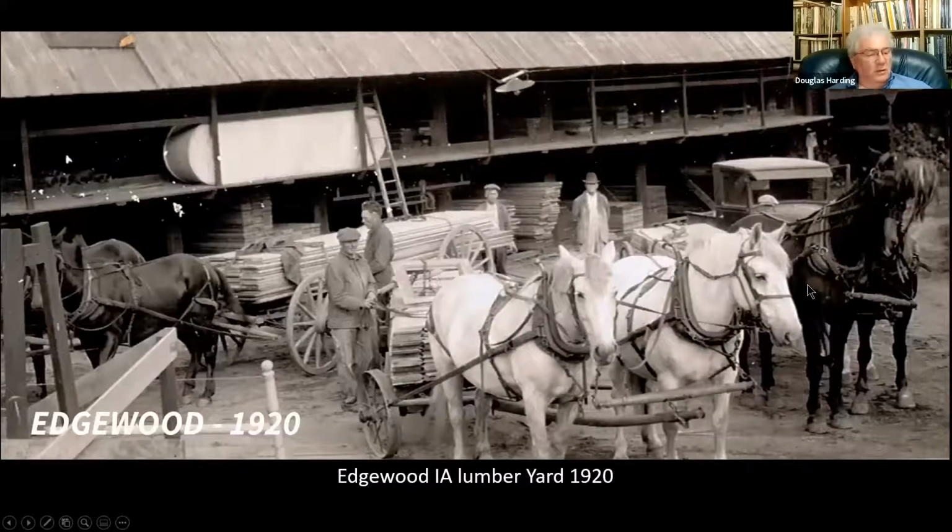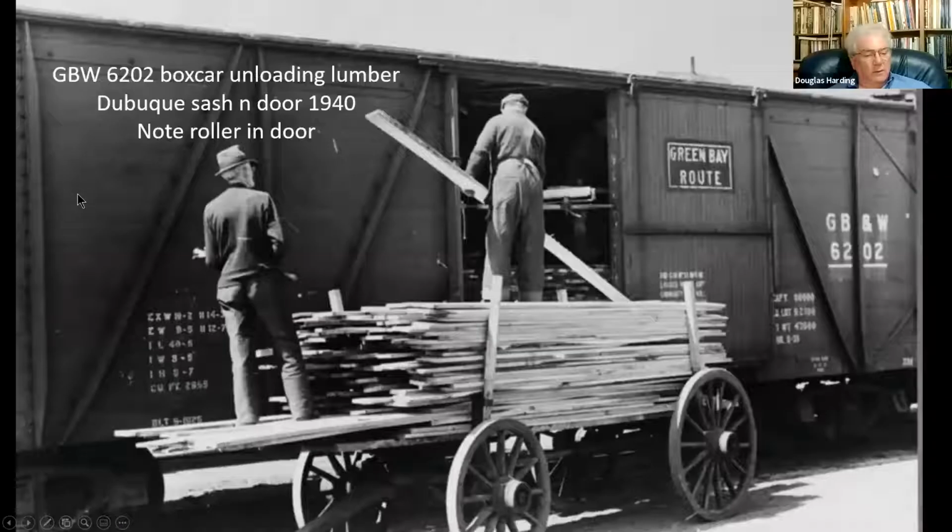This is Edgewood, Iowa in 1920. What I like is look at the horse trough sitting up here on the upper level. Remember how I said lighter weight stuff would be stored up there? You got other things stashed in there, but it's just sitting up out of the way until someone comes to get it. Probably been ordered for them.